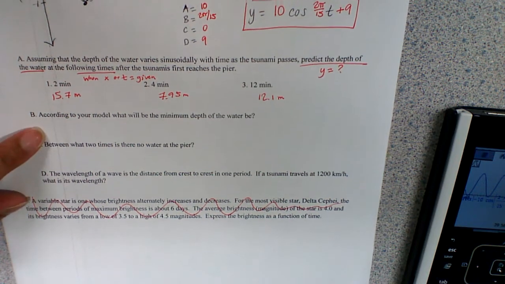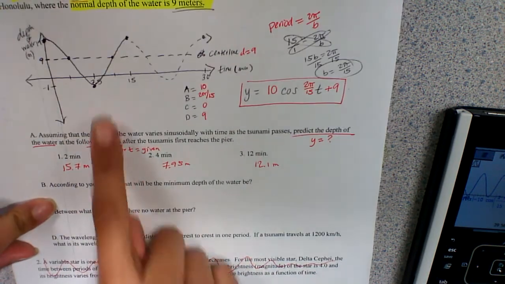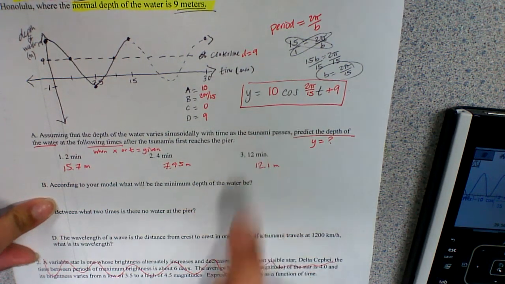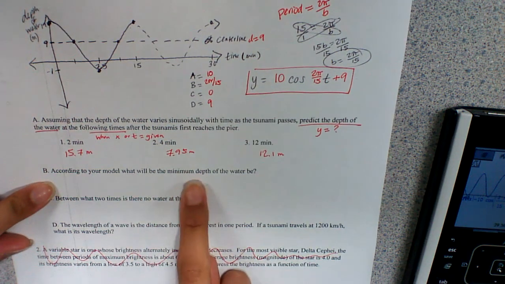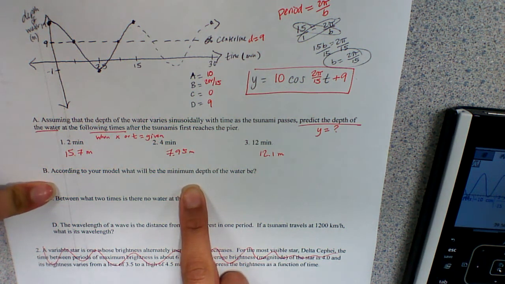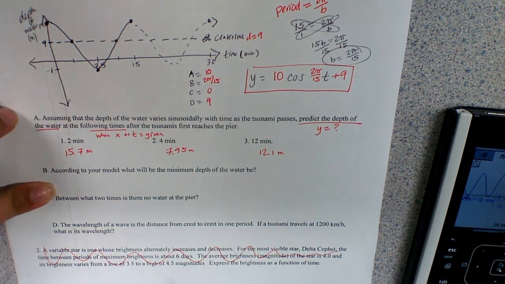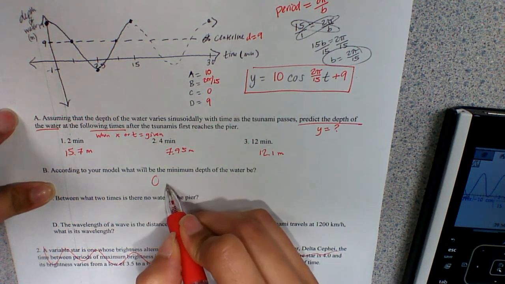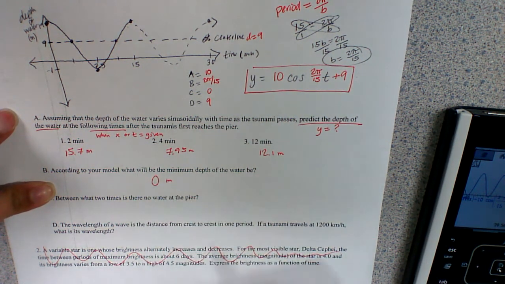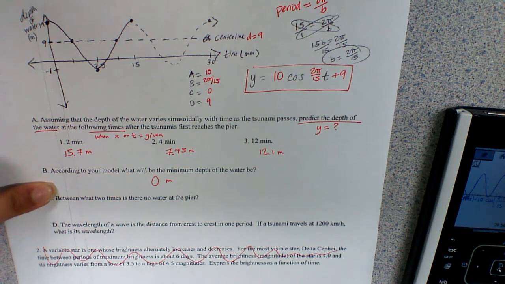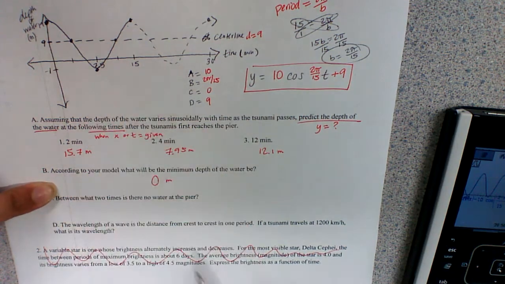Part B says, according to your model, so according to what we graphed and according to the equation, what will be the minimum depth of the water? What will be the minimum depth? So the minimum depth of the water is actually at 0 meters in this case. That's the lowest the water will ever go. It doesn't make sense to go below 0.